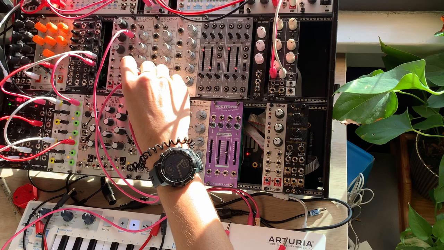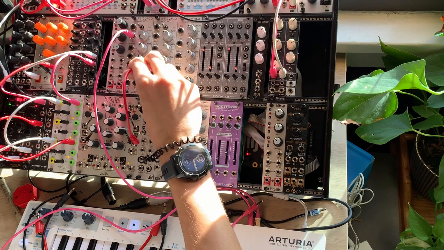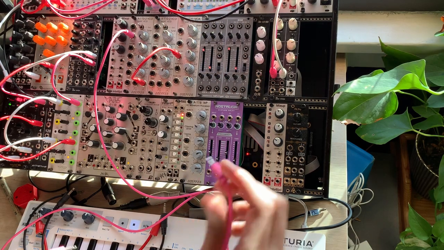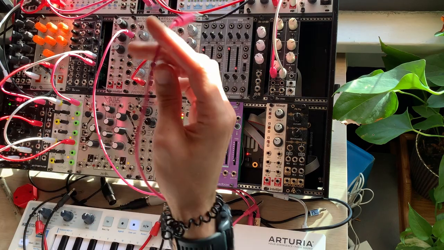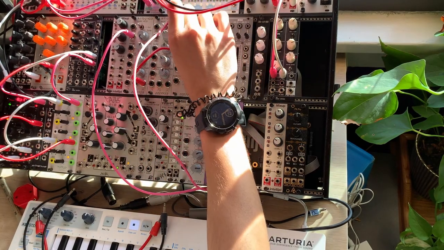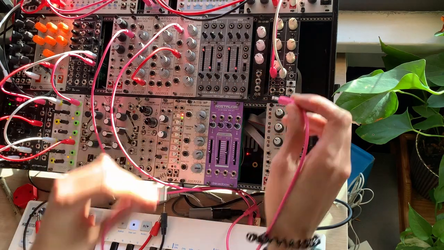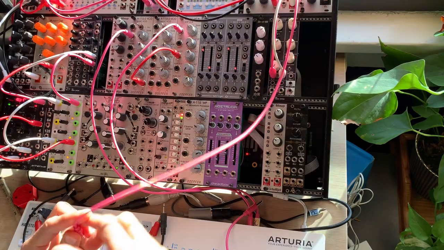In order to control the volume, we will patch into the VCA. Let's hear what that sounds like using a gate signal. So the gate signal will send a high voltage when the key is pressed, and then a 0 voltage when the key is released.